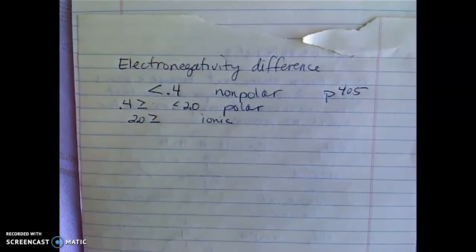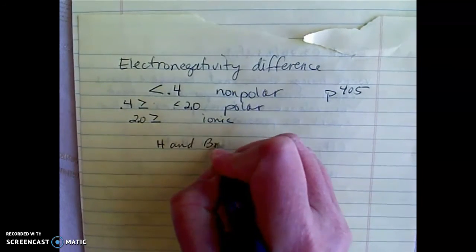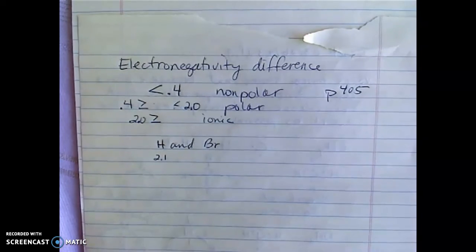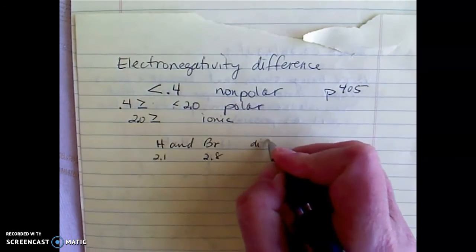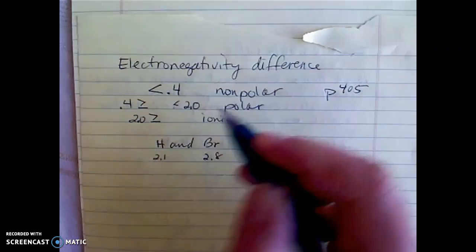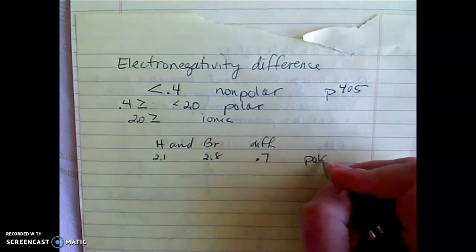So let's take a look at some examples here. Let's say we have a bond between H and Br, and we have to identify what it is. You go to the table on page 405. Hydrogen is a 2.1. Bromine is a 2.8. So we know that the difference in this case is going to be a 0.7. Okay? When you memorize these numbers, you can see 0.7 is going to give you a polar bond.